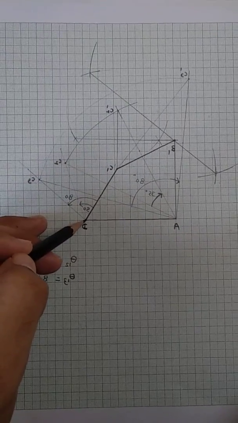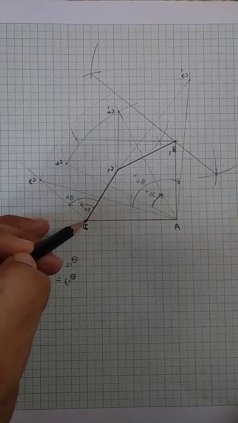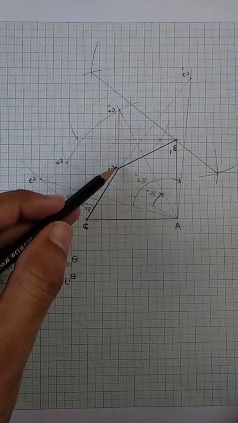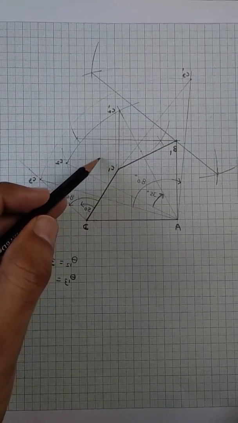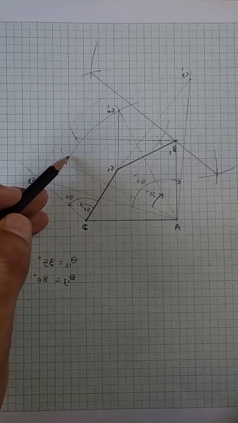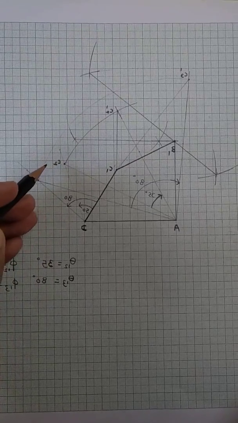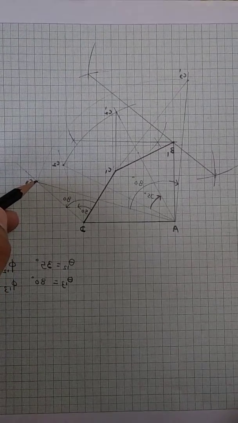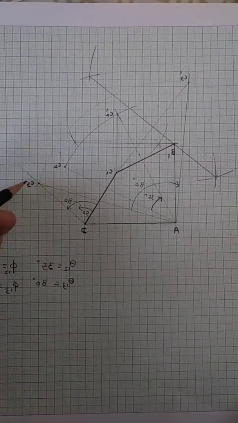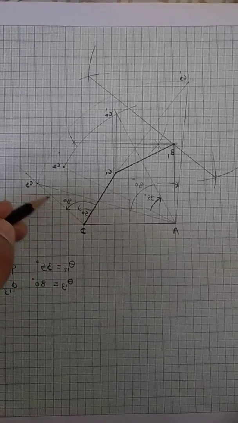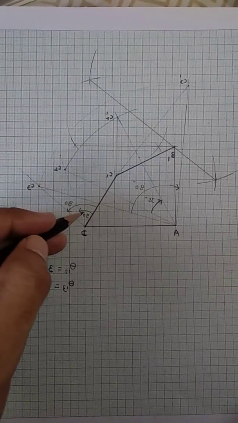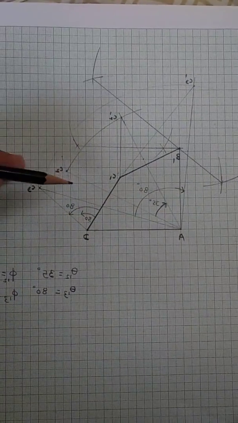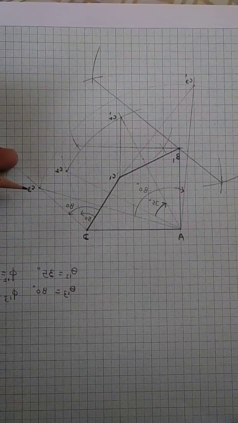Again, with compass on D and with radius as DC1, we draw an arc of 80 degrees, and the point we call C3. So the angle between DC3 and DC1 is 80 degrees.